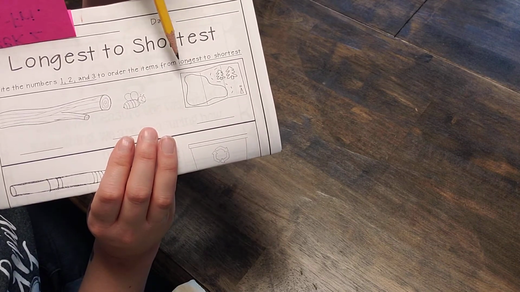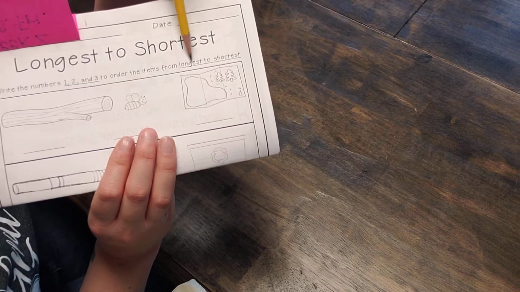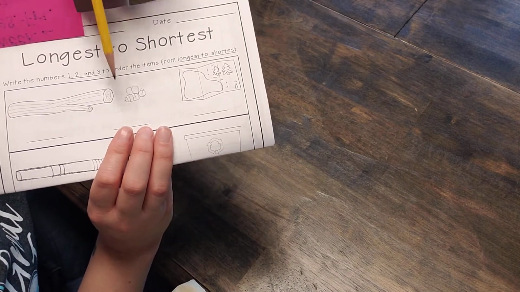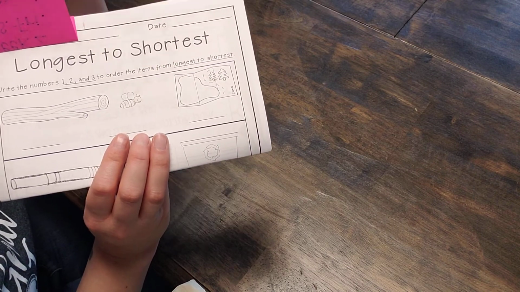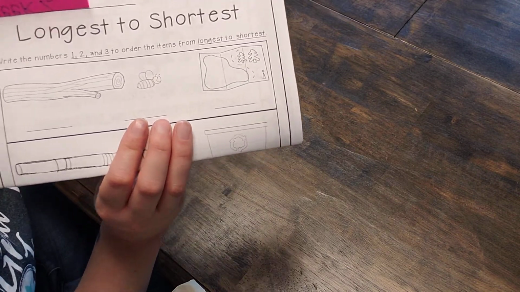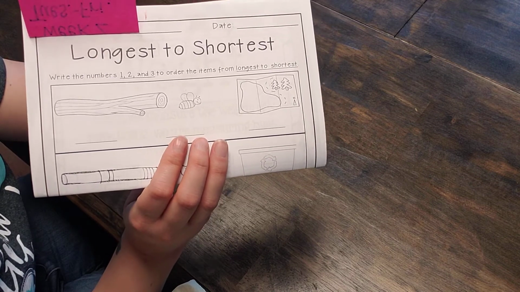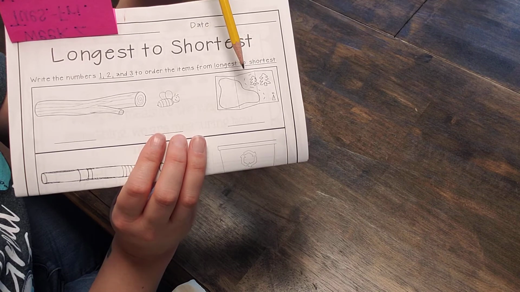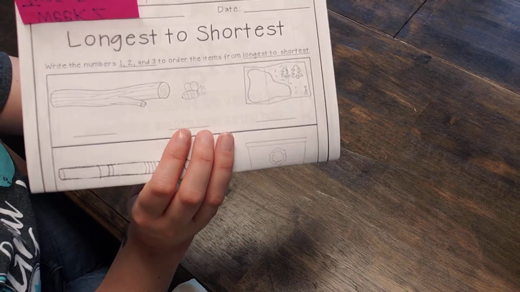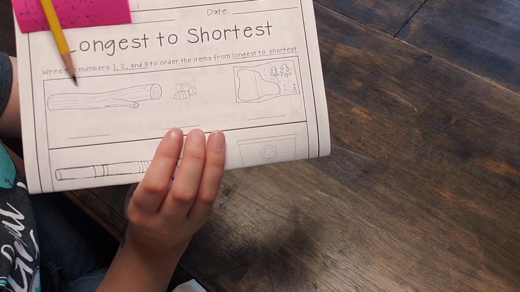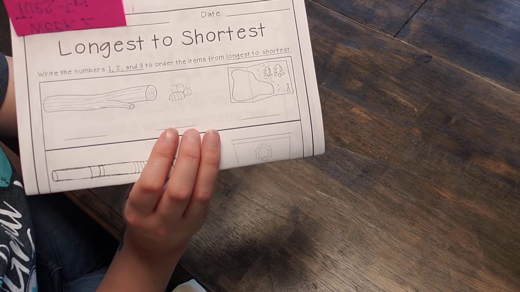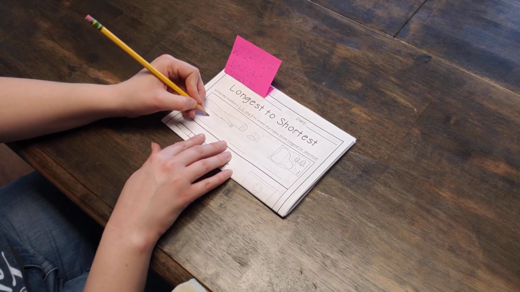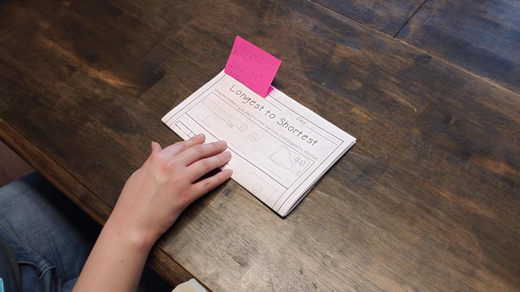Oh, I'm sorry. We're doing longest to shortest. So I need to be looking for the longest item. So the bee is not first because that's the shortest. We're doing longest to shortest. It's important to read those directions. Okay. I think it's between the log and the map. I think the log is longer than the map, so I'm going to give it a number 1. I think the log is the longest.